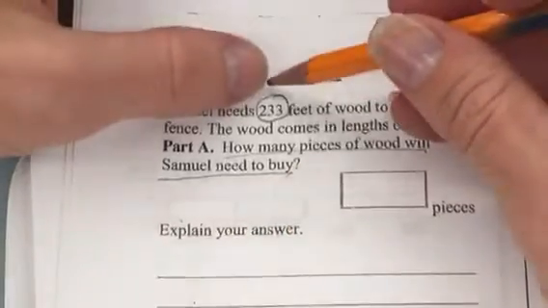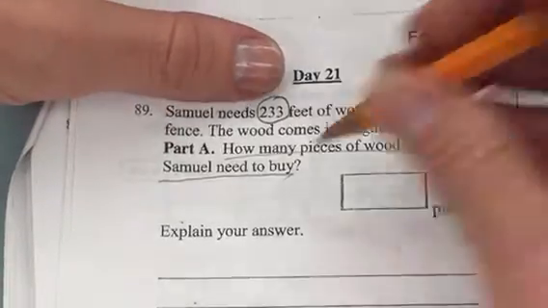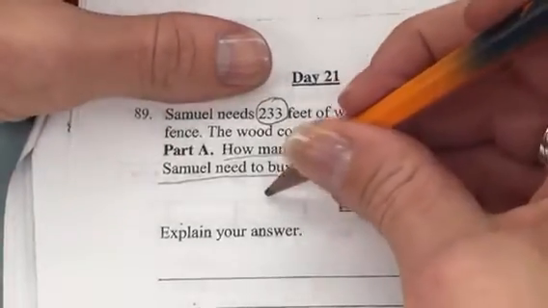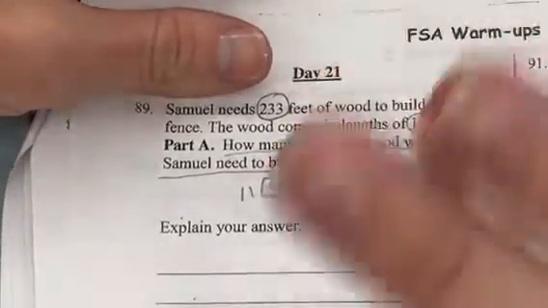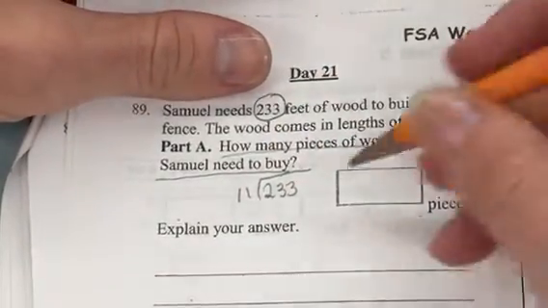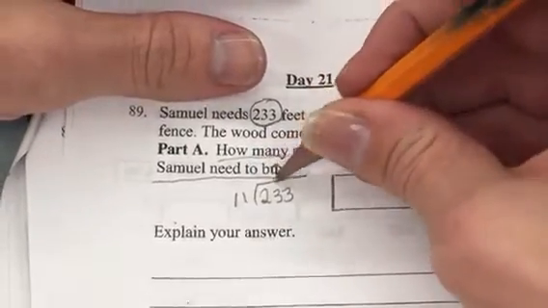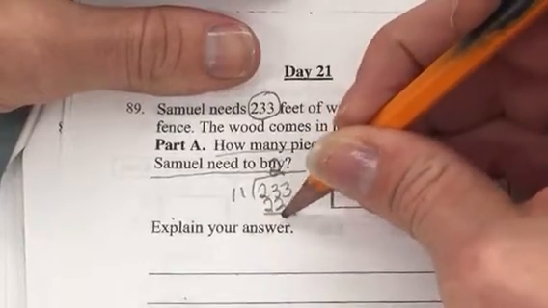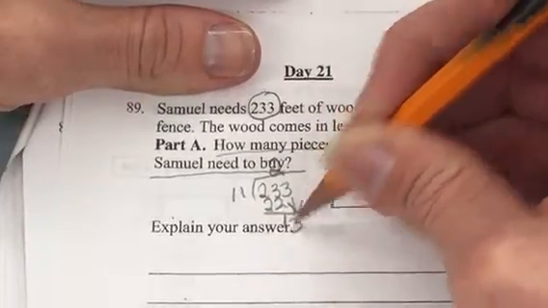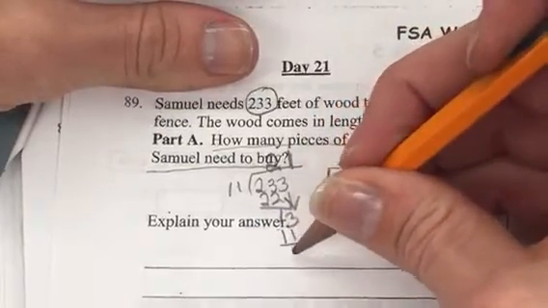So essentially, I'm taking the amount he needs and dividing it by how much comes in each piece. So I'm going to take 233 and divide by 11. 11 is close to 10, so I could use that as a compatible number. About 10 could go into 23 2 times, and then just multiply. 2 times 11 is 22. That leaves me with 1 left, and I'm going to drop down my 3. It can go in one more time. And now I have a remainder of 2.